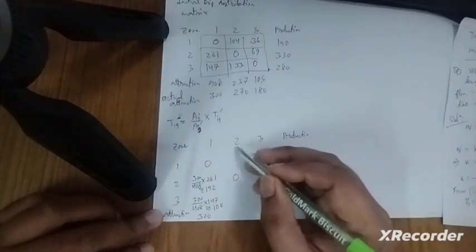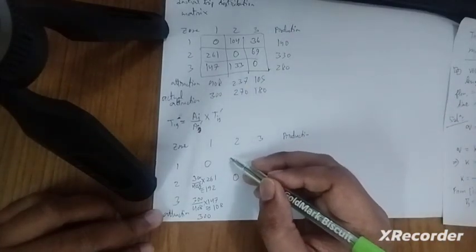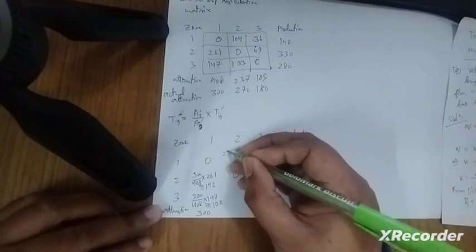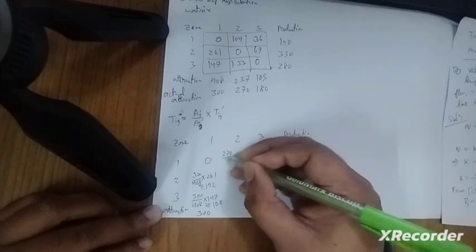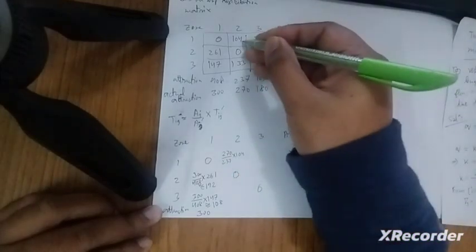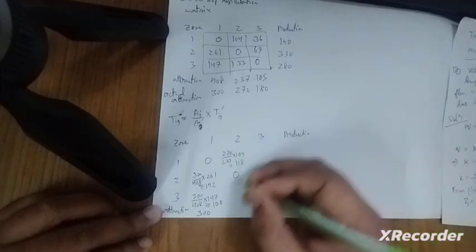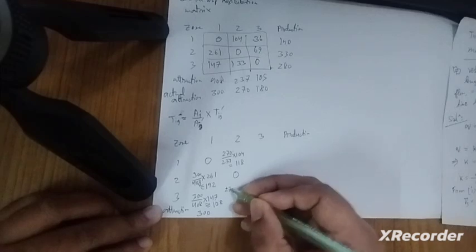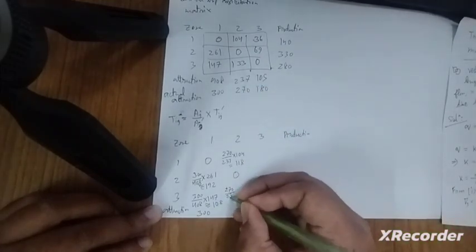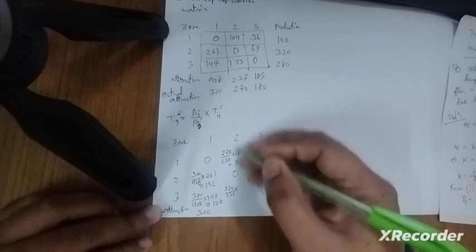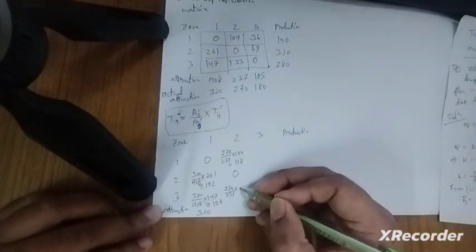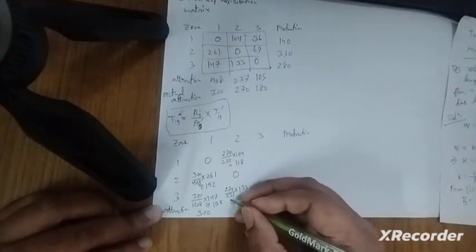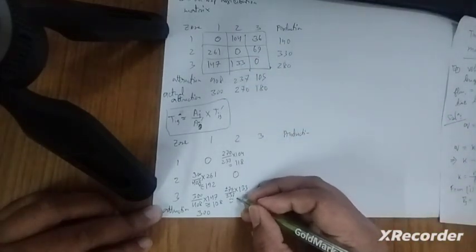Again for 1 to 2 the value will be our actual attraction 270 divided by 237 into 104, which gives us 118. Similarly for 3 to 2, the actual attraction is 270 over 237 attraction, using this formula, multiplied by the calculated trip 133, so now the actual trip will be 52.